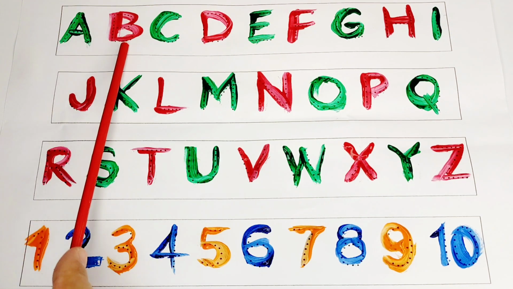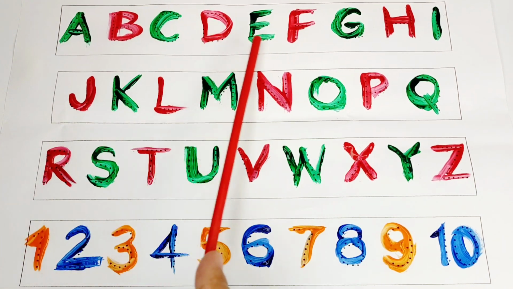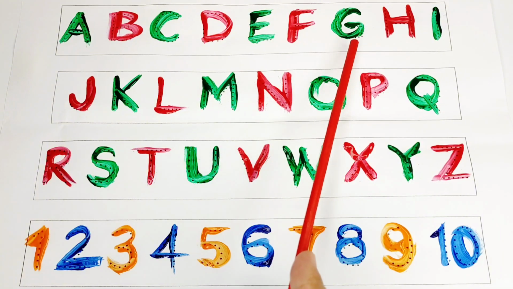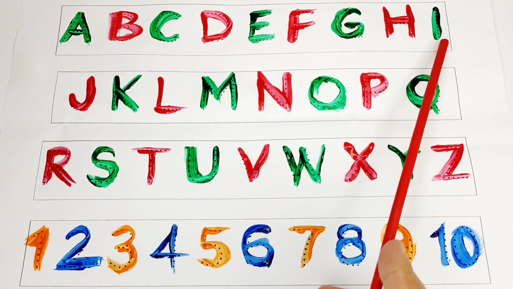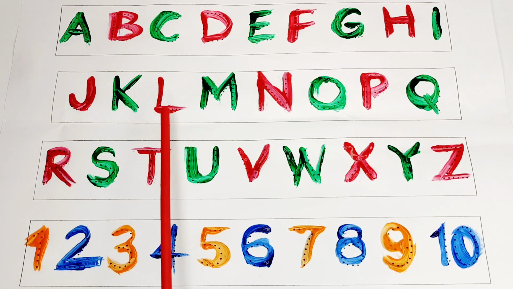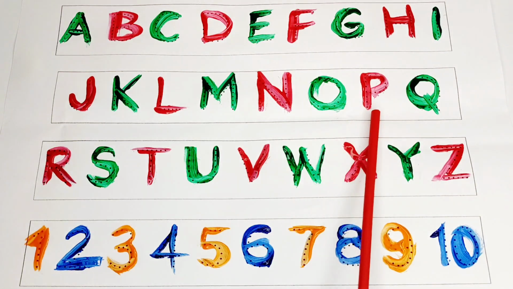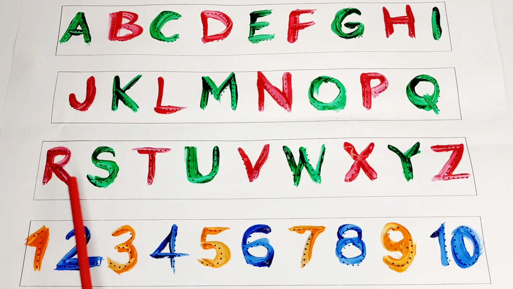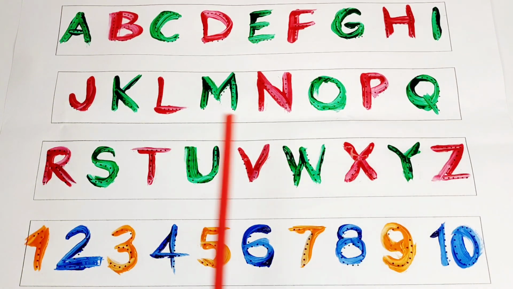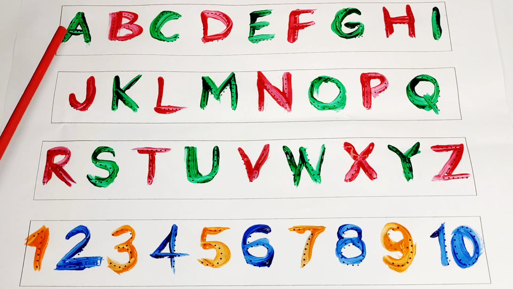A, B, C, D, E, F, G, H, I, J, K, L, M, N, O, P, Q, R, S, T, U, V, W, X, Y, Z. We have used two colors for the uppercase letters, that is green color and red color.